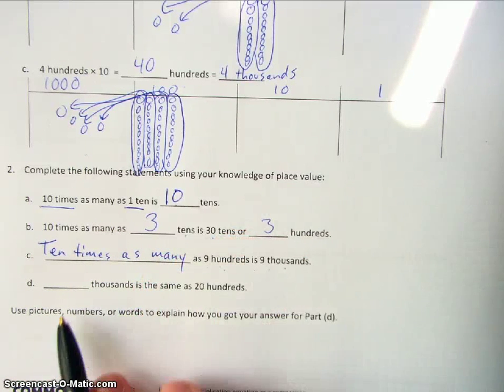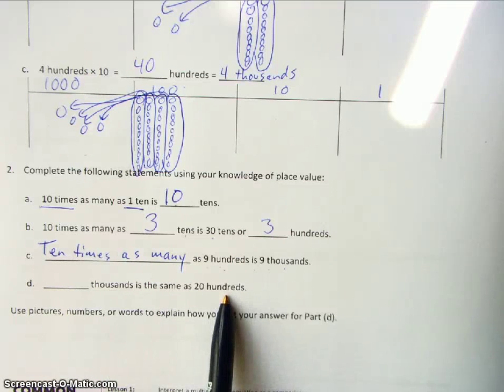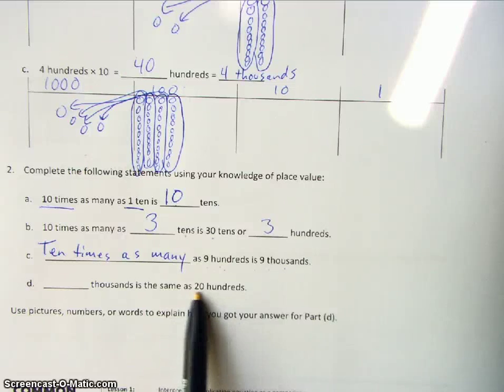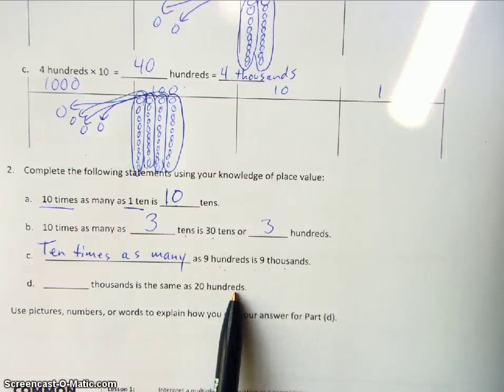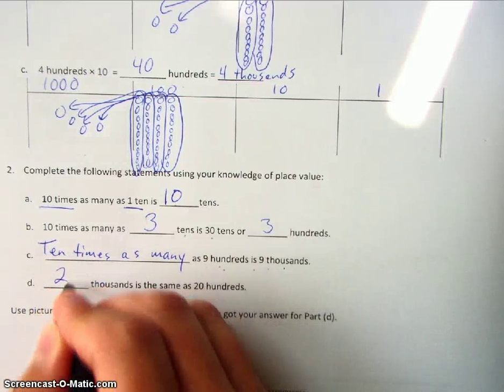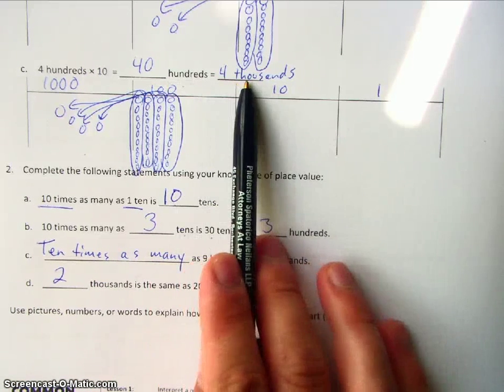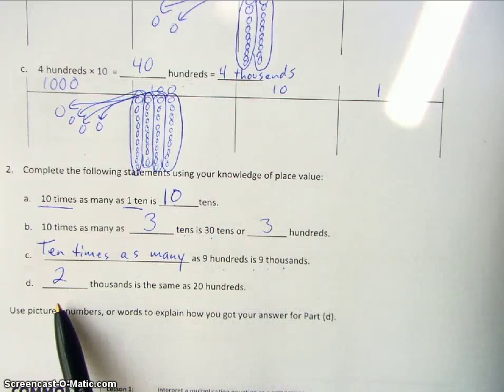And then finally letter D, blank thousands is the same as 20 hundreds. So we're going kind of in the opposite direction now. We're going to take our 20 hundreds and convert them into thousands, which we then know is 2,000s. Just like up here where our 40 hundreds is 4,000s, 20 hundreds is 2,000s.